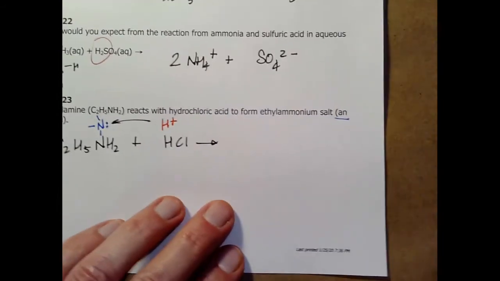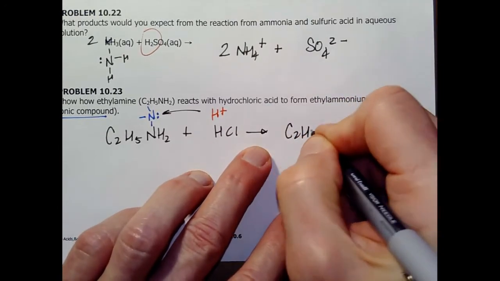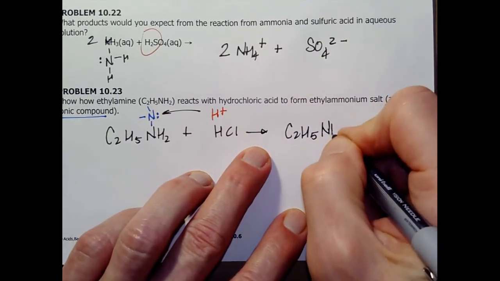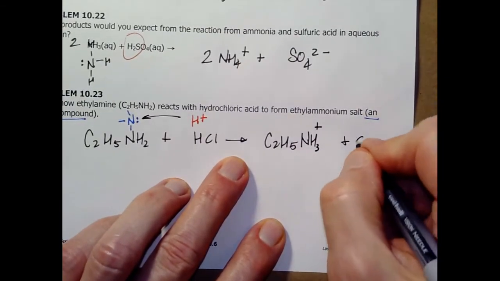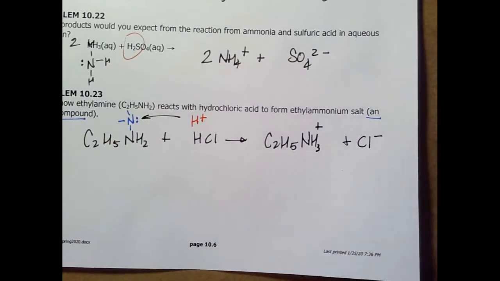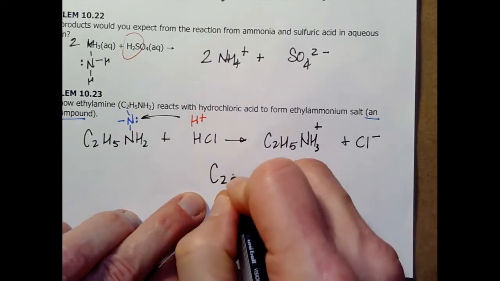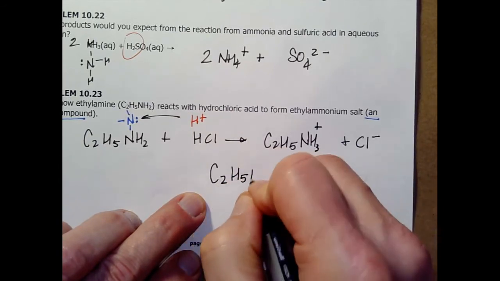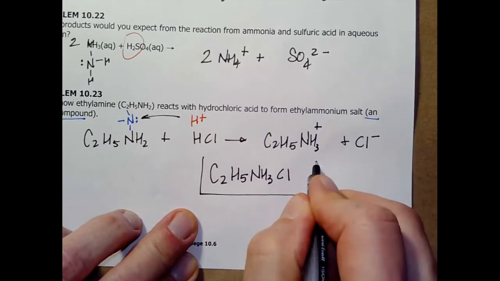So I might just say C2H5NH3 plus. And what's left over, Cl minus. Oh, if somebody said make an ionic compound, well, I've got a cation and an anion. I could write C2H5NH3Cl.